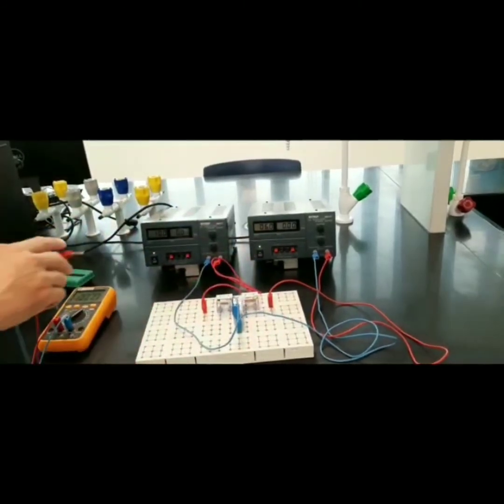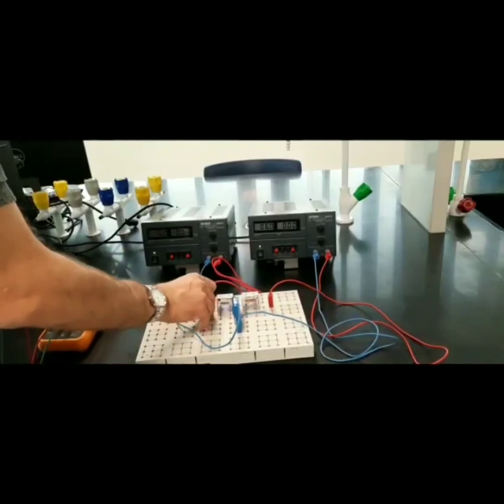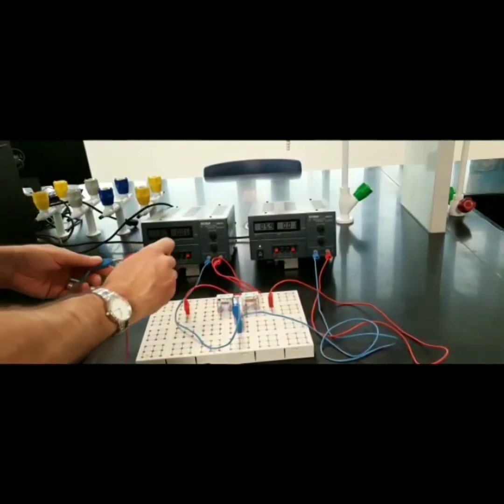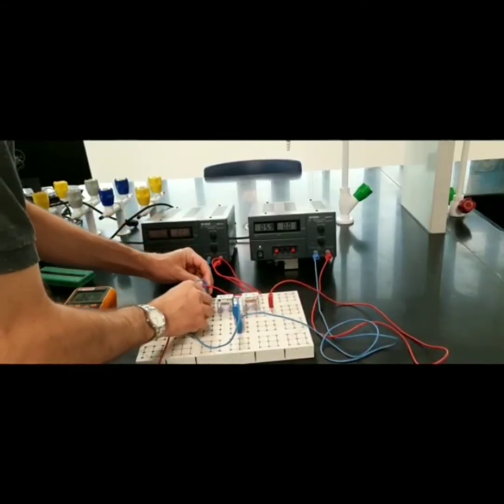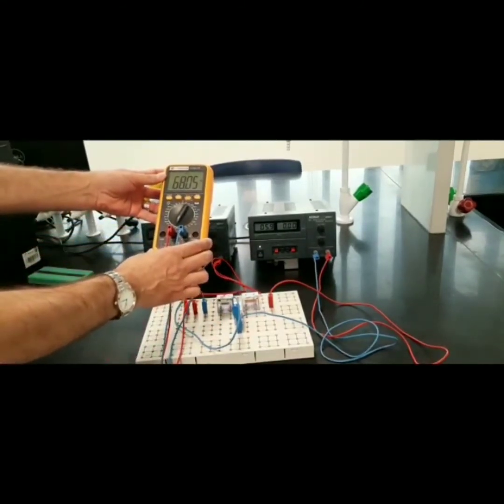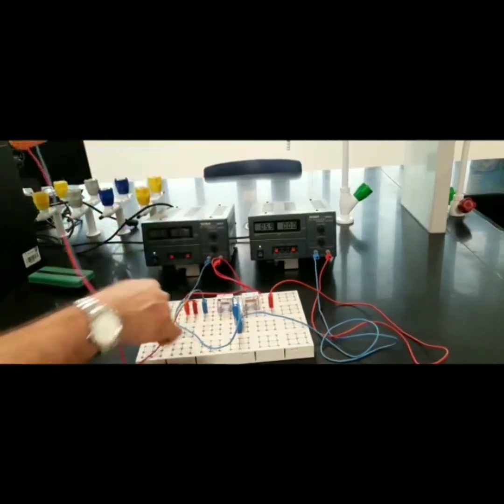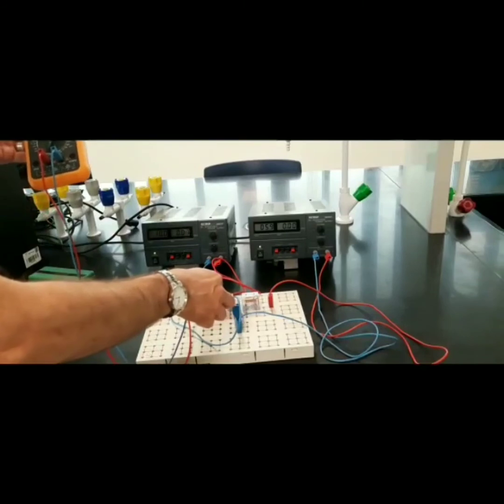Okay, now I will measure the three currents. I will start by measuring the current in R1. I will shift this to connect the ammeter in series with the resistance. It says 68.05 milliamperes. The positive terminal to the left, the negative terminal to the right.